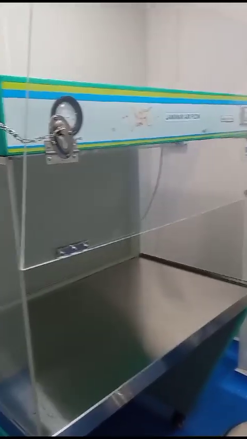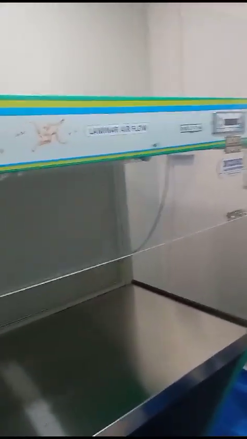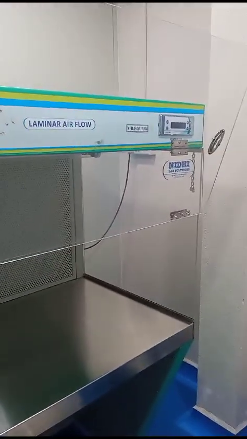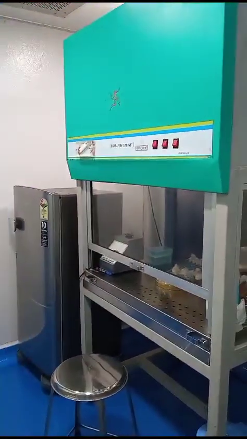That is the Pharma Quality section. This is the Pharma Quality section, where we analyze the pharmaceutical products, that is capsules, tablets and ointments under the laminar airflow. Now moving to the third section, that is the culture handling section, where we have the biosafety cabinet.